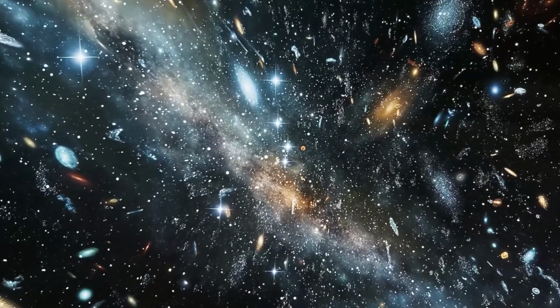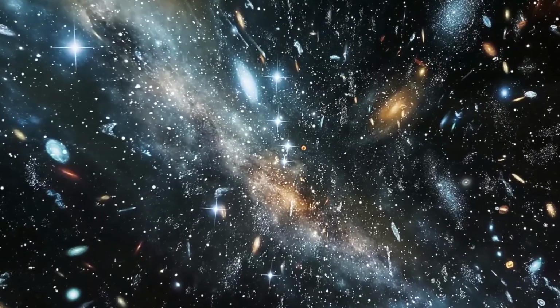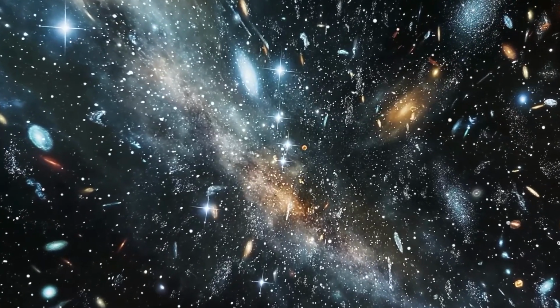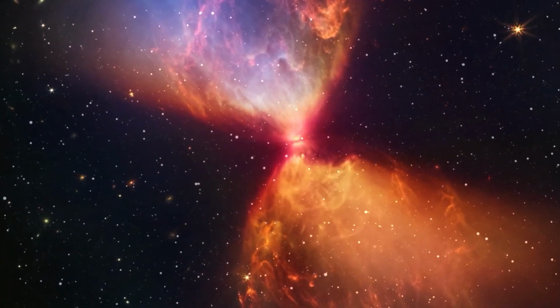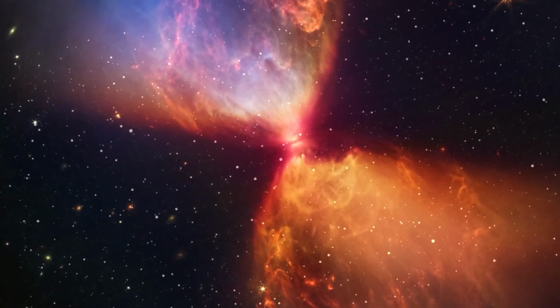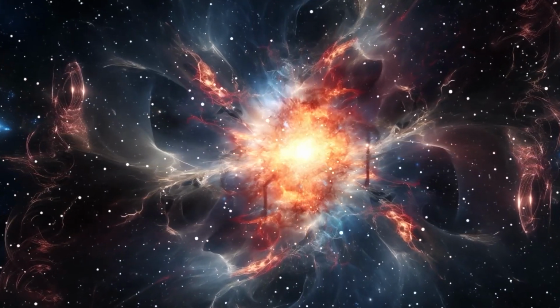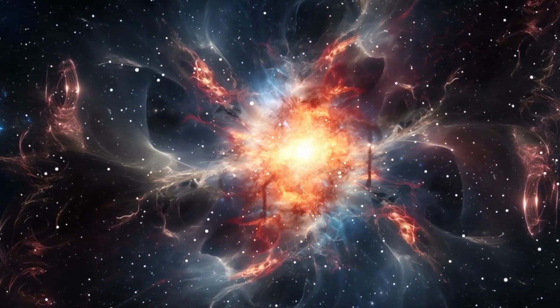But what if dark matter doesn't just hide in the universe, but actually causes ripples in spacetime itself? Could scientists catch it in action? There are numerous hypotheses about the composition of dark matter. In one recent study, scientists suggested that dark matter could be composed of ultra-light particles.